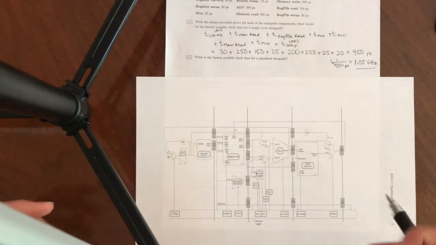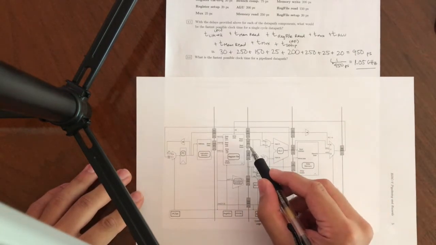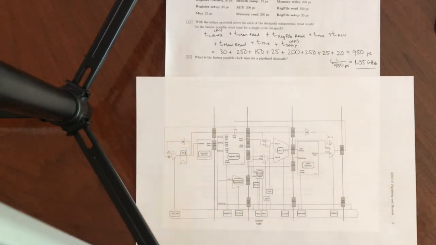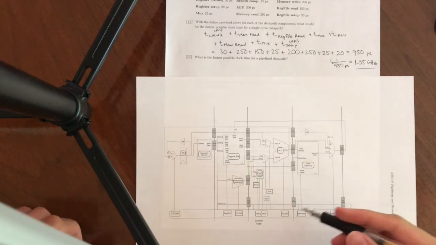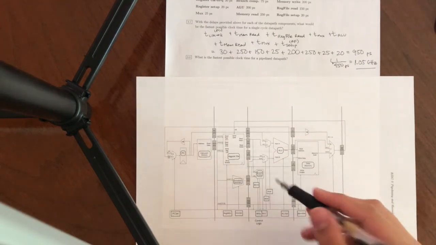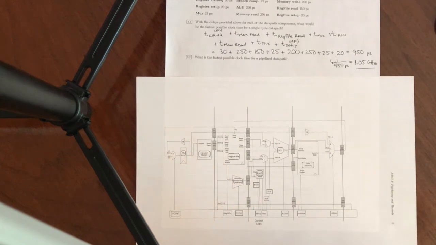So by stage, I mean the piece, the segment in between any two registers. And so once I find the slowest possible stage, that will give me the fastest possible clock time, because I obviously can't go faster than that, or that one stage won't run properly.